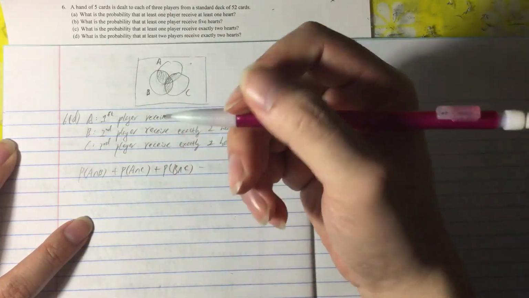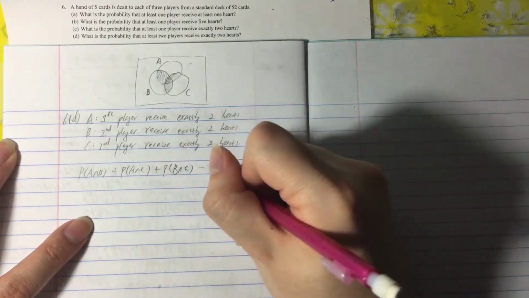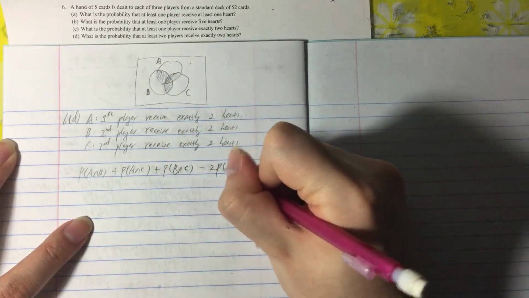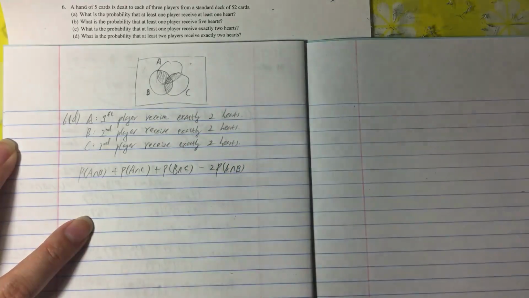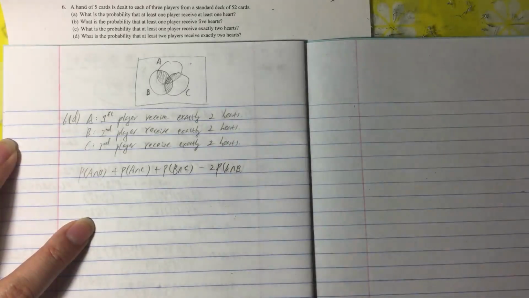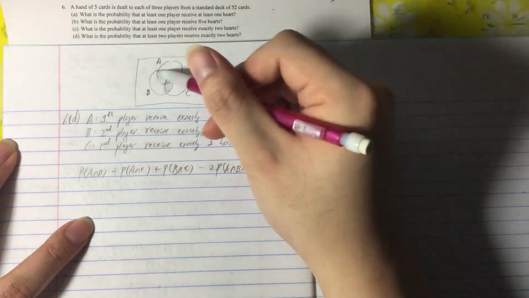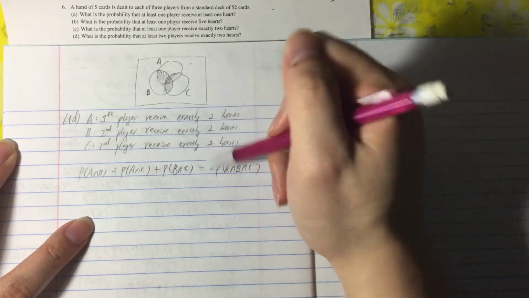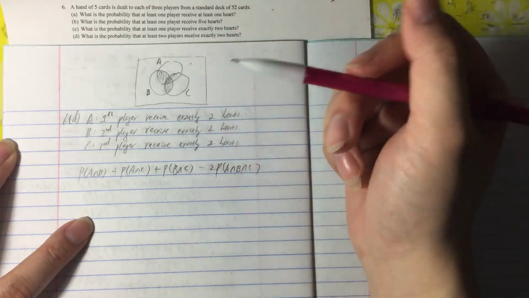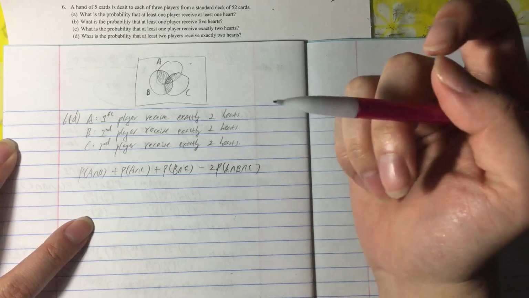Since we counted 3 times, to keep in balance, here we have to subtract the middle part twice. Subtract 2 times probability of A intersection B intersection C. So A intersection B plus A intersection C plus B intersection C minus the middle part twice. That's the probability that at least 2 players receive exactly 2 hearts.